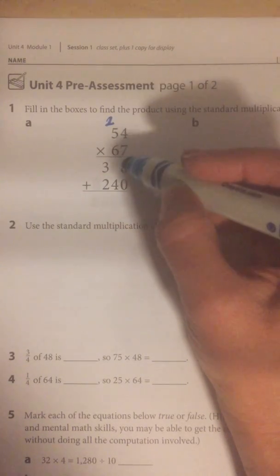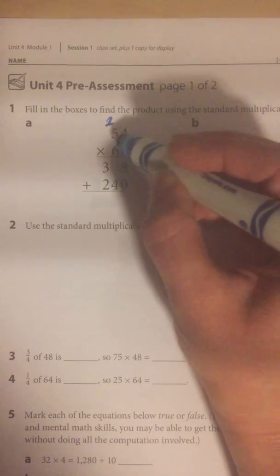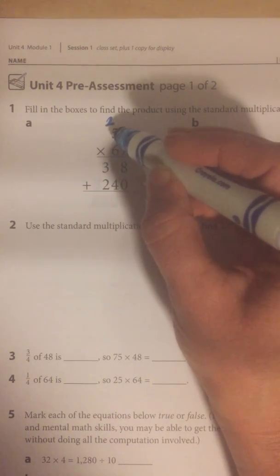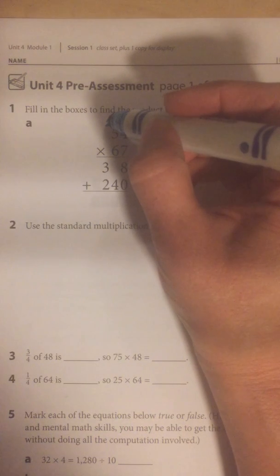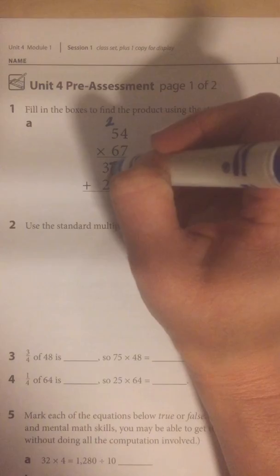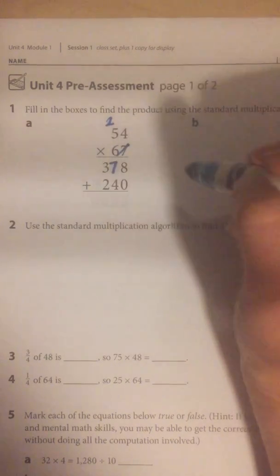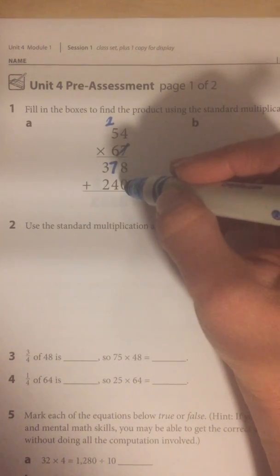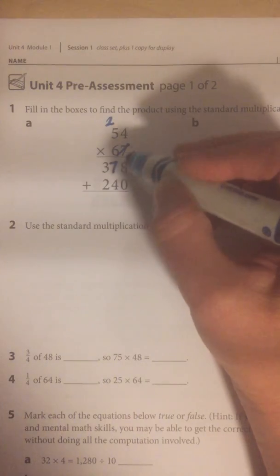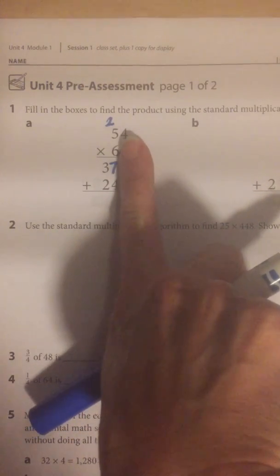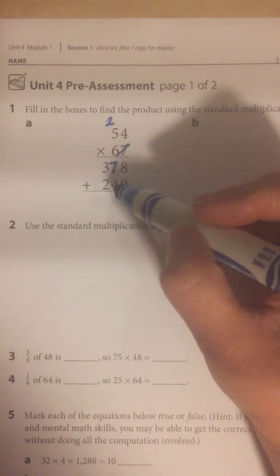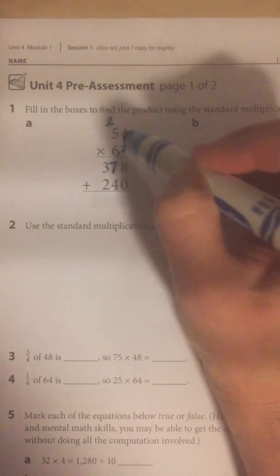Now that you've finished that one, you're going to do 7 times 5, which is 35, plus your 2. 35 plus 2 is 37, so drop your 7. The 3 is already written for you. Now that that's done, you're done with this side. So you're going to cross out the 7, drop a 0, and you move over one place value until you're right here at the 6, which means 6 times 4 is 24. There's a 4, carry the 2.